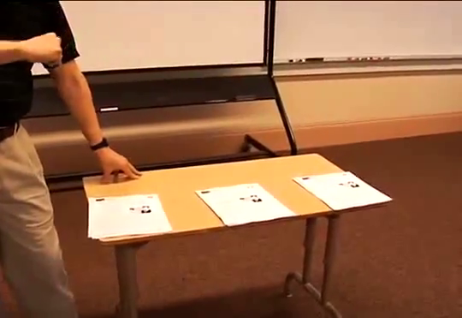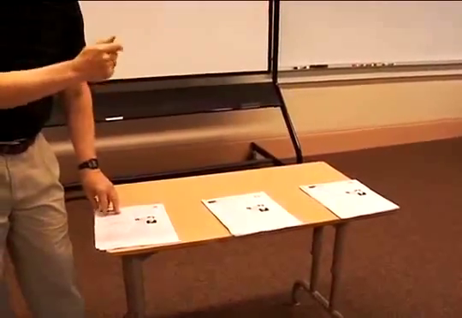Another way to address the problem of different ability levels is to have different grouping strategies within the class. I'm going to have you decide, do I want this one, or this one, or this one? You are going to come up to the table, take one worksheet, only one.